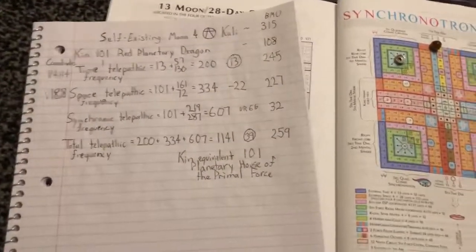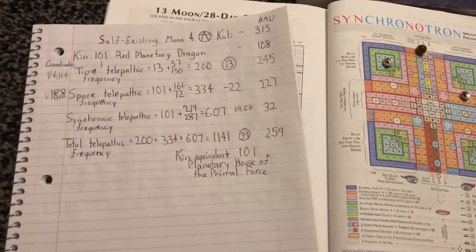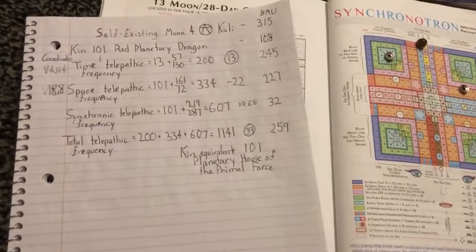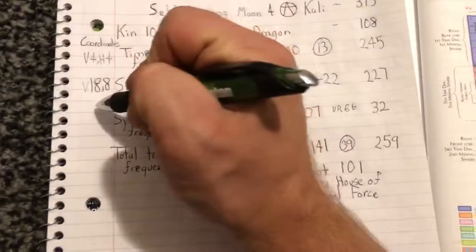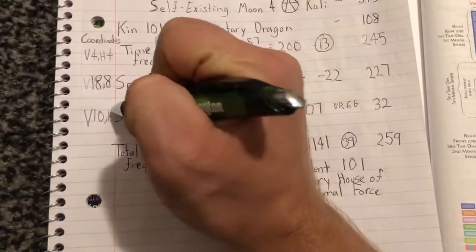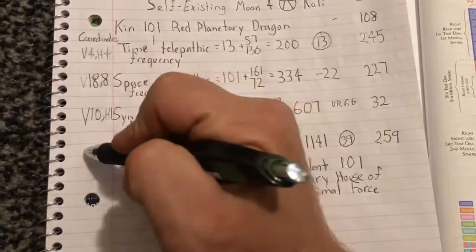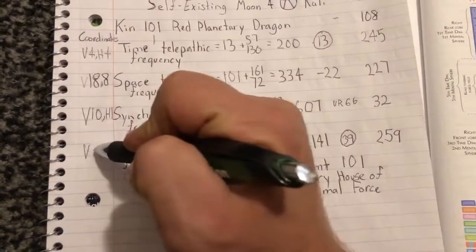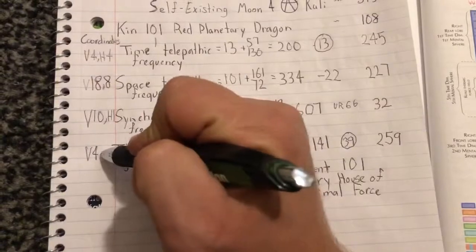So there's the telepathic frequency calculations on the basic level. I didn't mark these coordinates, but it's vertical 10, horizontal 1, and vertical 4, horizontal 18.